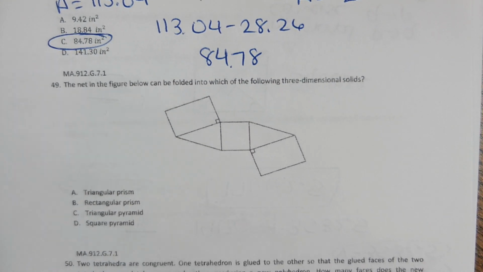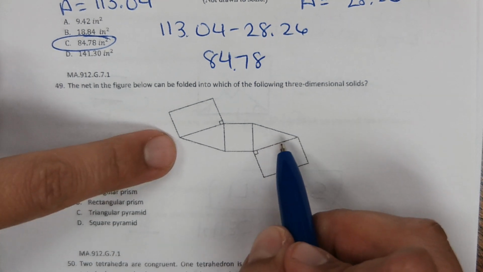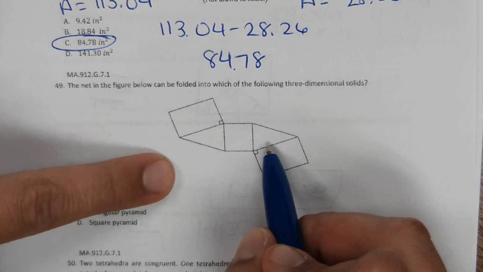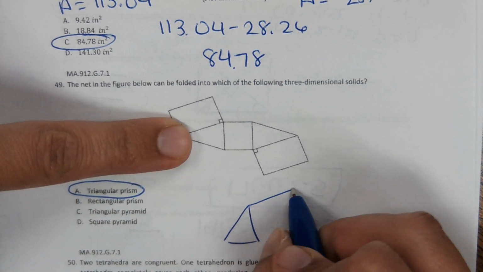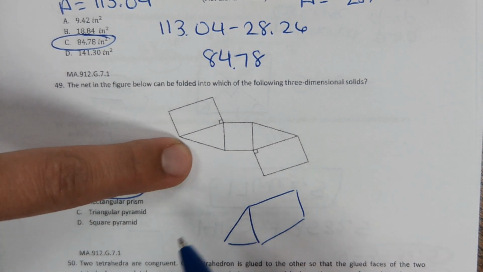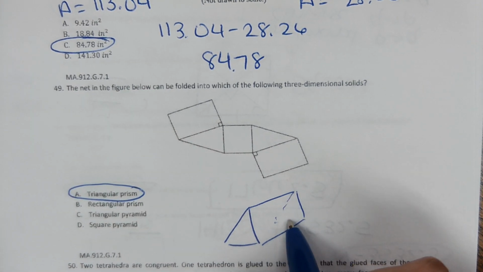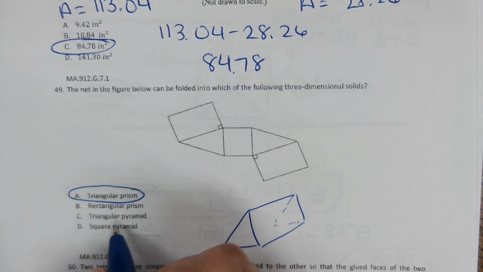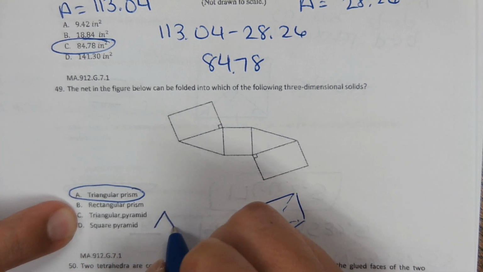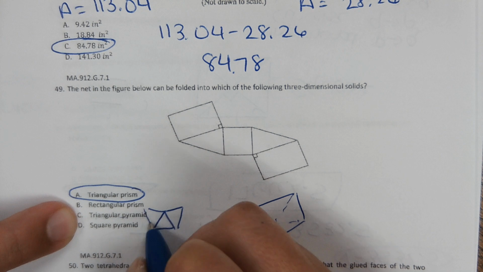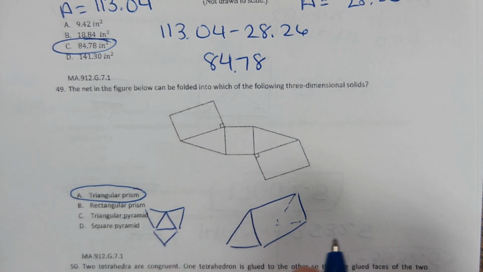49. The net figure can be folded into which of the three-dimensional solids? In this case, I don't know if you can see it, it would make a triangular prism. A triangular prism looks like this with rectangles all the way around. So if you folded up these two sides, it would make a triangular prism. The other one that might trip you up is triangular pyramid, but a triangular pyramid would have a triangle base and then triangle sides like that. So that would be triangular pyramid. The other ones don't really make sense at all.